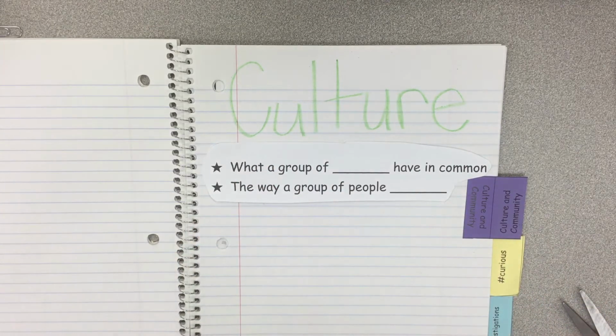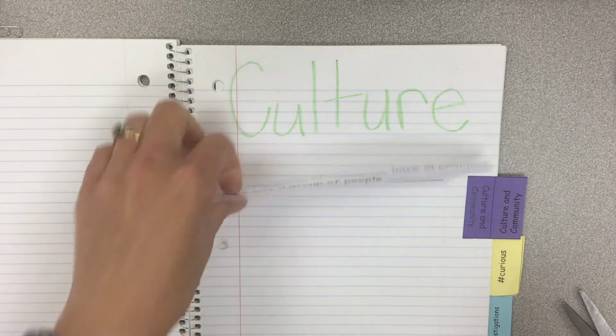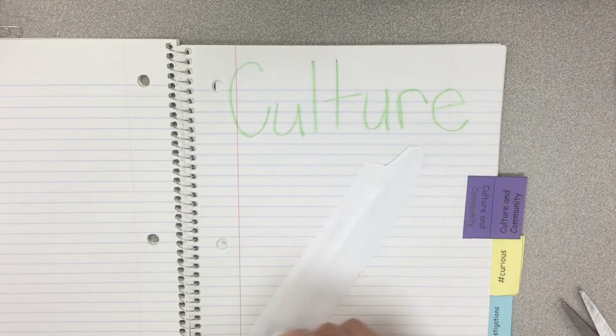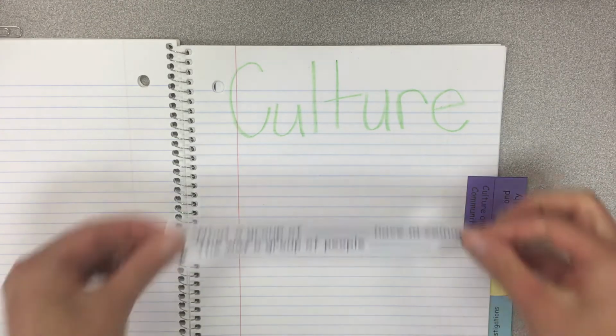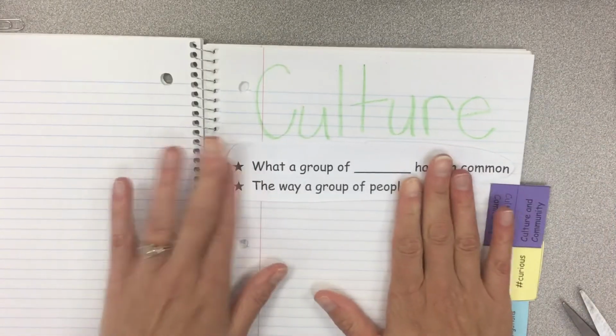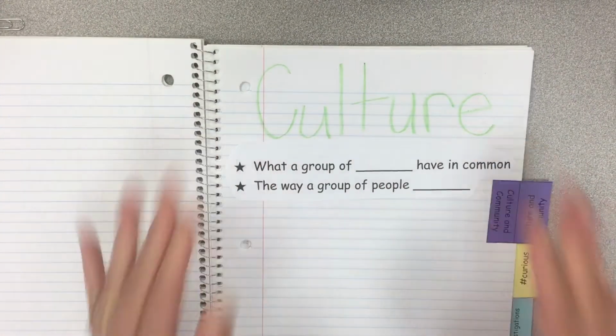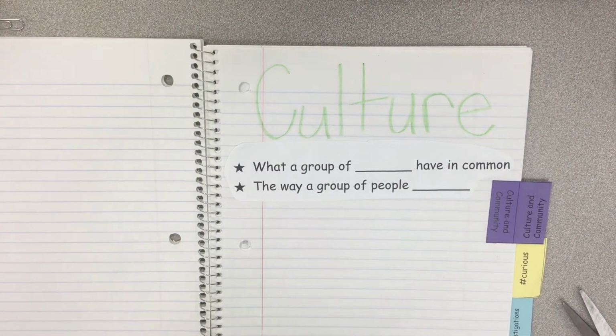So I'm going to take my glue, and if you use stick glue, make sure you get enough on there. If you use white glue, make sure you don't get too much and it'll bleed out, and then the pages will stick together. So I'm going to get that on there, and then I'm going to take my crayon.